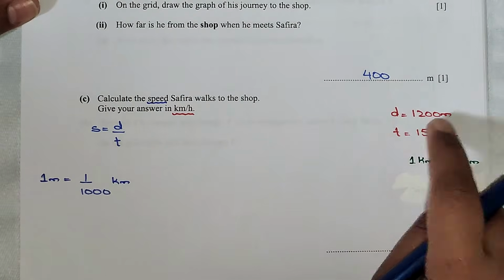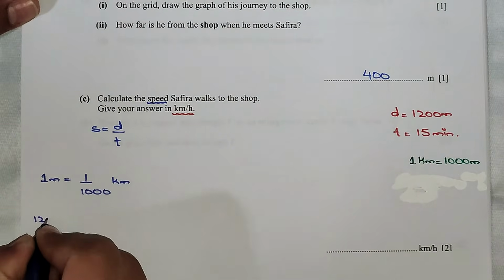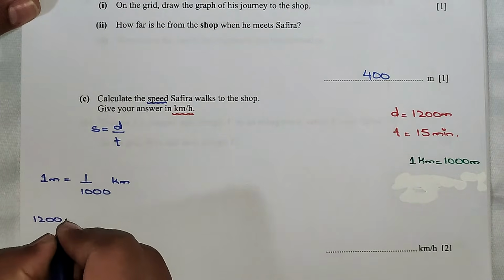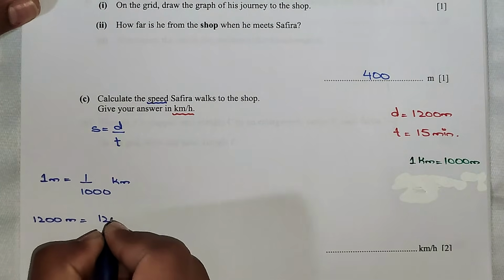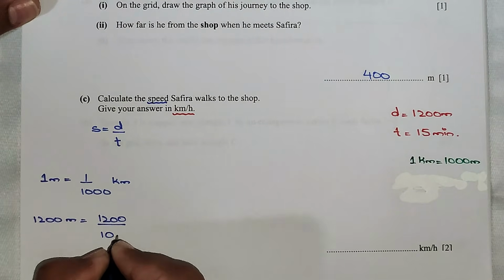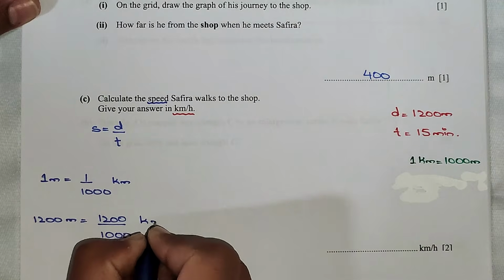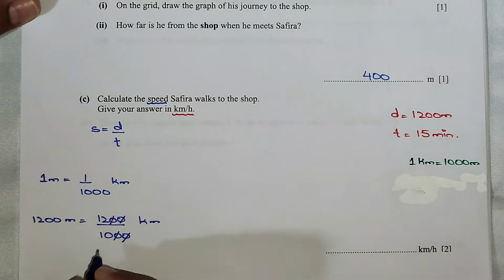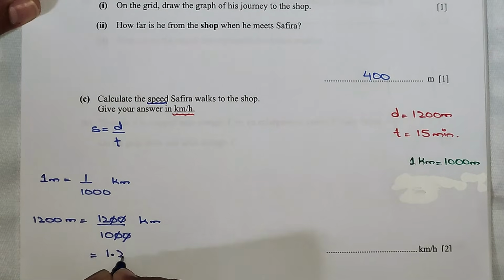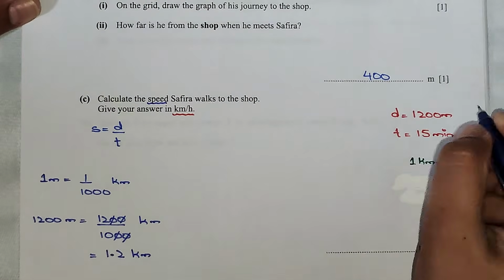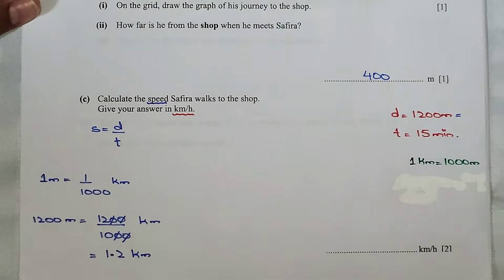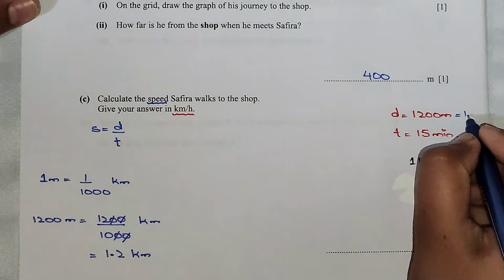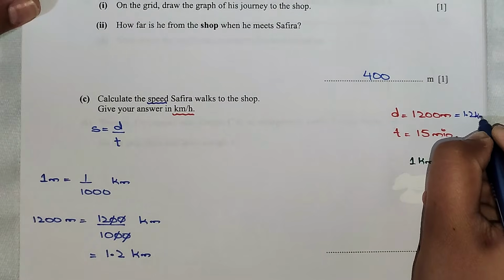Now what is 1200 meters? 1200 meters would be equal to 1200 over 1000 kilometer. 0 is cancelled with 0. This 0 is cancelled with 0. What is 12 divided by 10? This would be 1.2 kilometer. So 1200 meters would be equal to 1.2 kilometer, right?